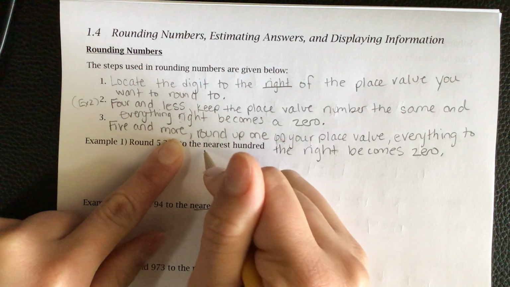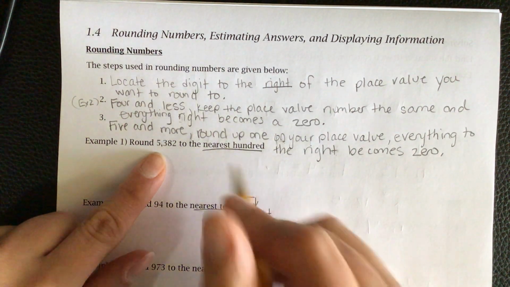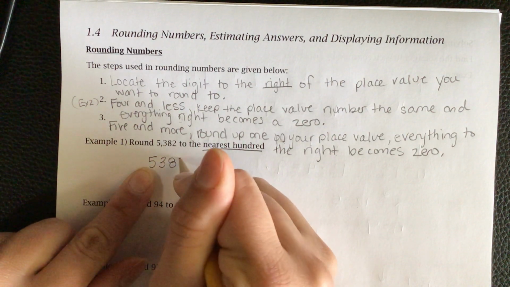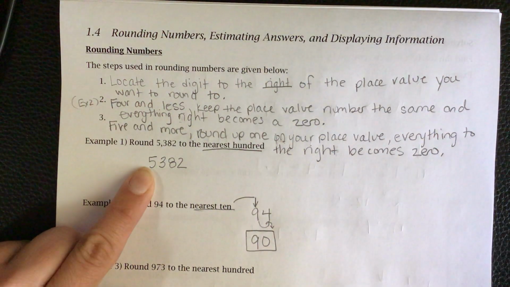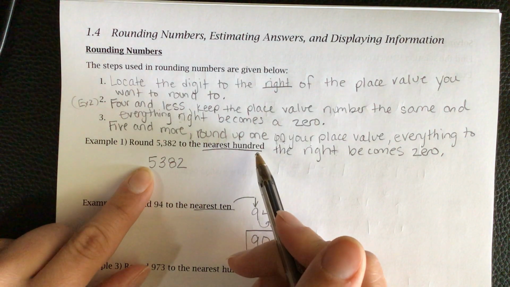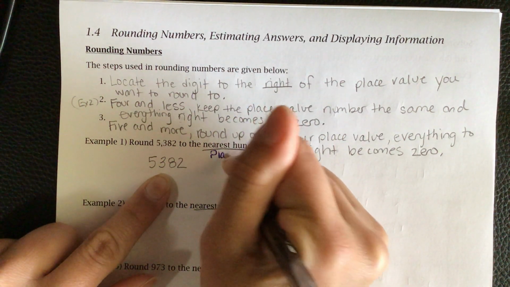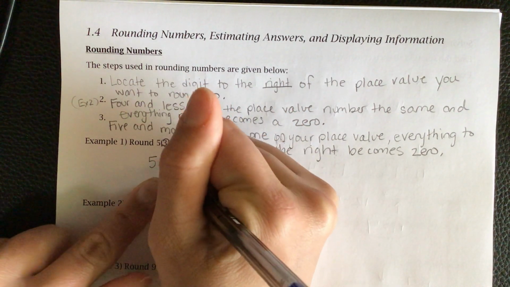Okay, so this wants us to round to the nearest 100. So we look at our number, 5,382. This number here, I'm going to use a different color so you can see it. The nearest 100 is the place value. Okay, so that's what we're going to use. The 3 is our place value.